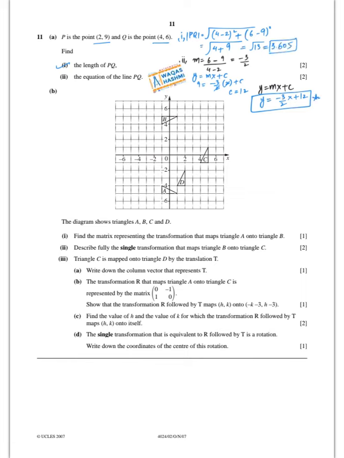After that, part B, part 1. Find the matrix representing the transformation that maps triangle A onto triangle B. If A transforms onto triangle B, what is the transformation here? It's basically a reflection across the x-axis, right? So for B part 1, what is the transformation? It's a reflection across the y-axis. Now what is the transformation matrix for reflection across the y-axis?